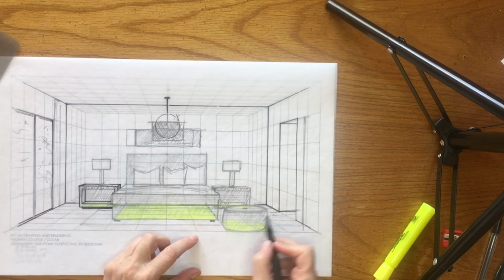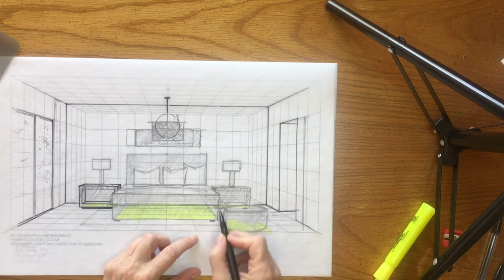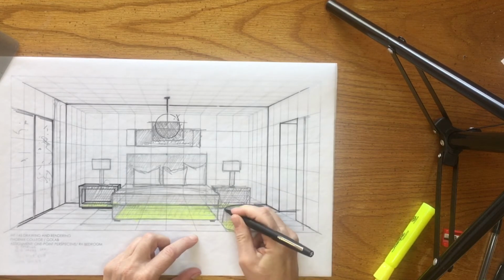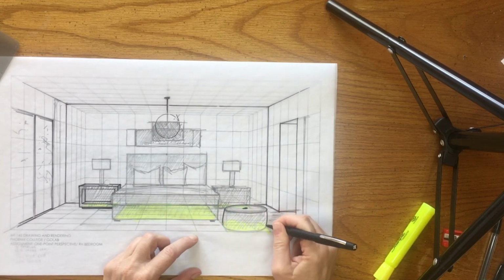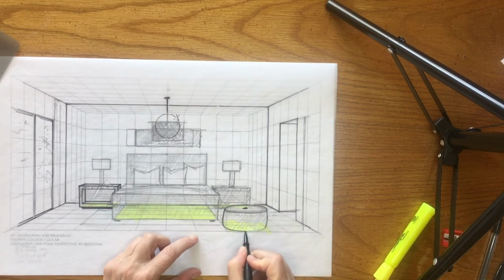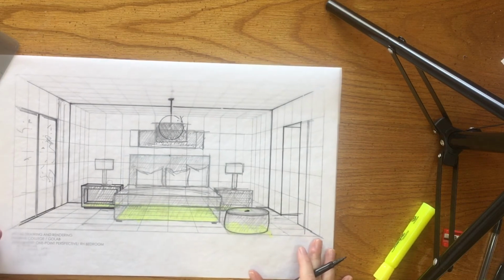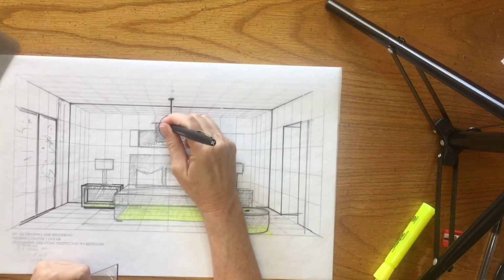The ottoman was built in a cube. So you can use an ellipse template, or you can do your best to draw in our ottoman. Now I have an ottoman sitting there, and now I'm just going to fill in the fun stuff. So I hope you enjoyed this video, and I'll just keep going if you want to continue on.